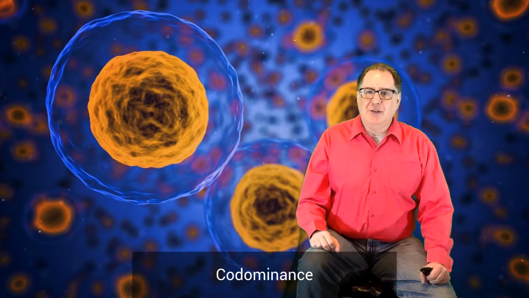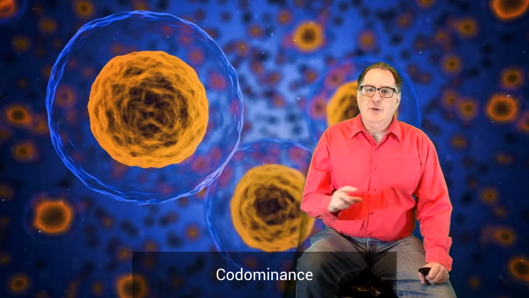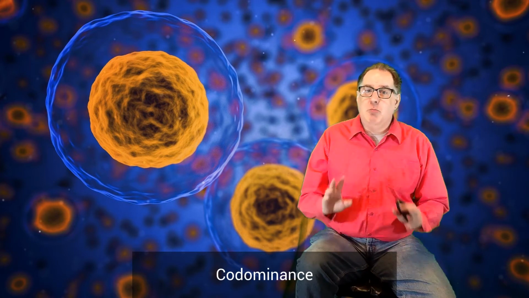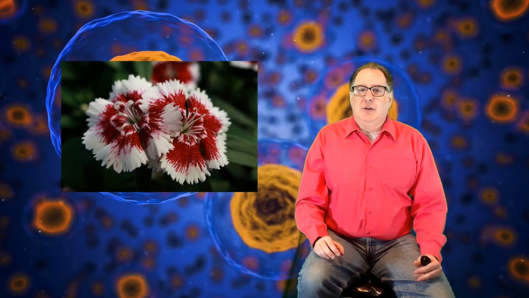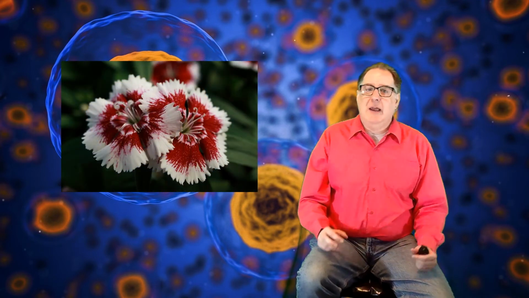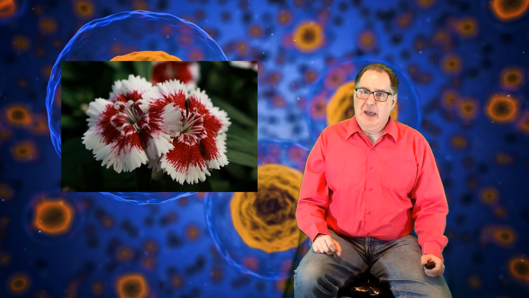Codominance is another special case. Here, when the genotype is heterozygous, both dominant and recessive versions appear. This can happen in a flower, where white is dominant and red is recessive. With codominance, flower petals can be part white and part red, showing both variations at the same time.